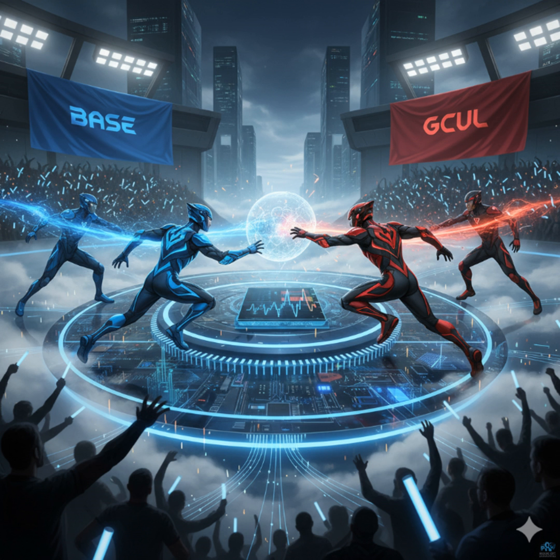Okay, so for today's deep dive, we're comparing two really significant platforms in the distributed ledger world: Coinbase's Base and Google Cloud's Universal Ledger, GCUL for short. Two massive names, obviously. Exactly. And you'd probably assume they're direct competitors, fighting for the same space, the same users. That's the immediate thought, yeah.